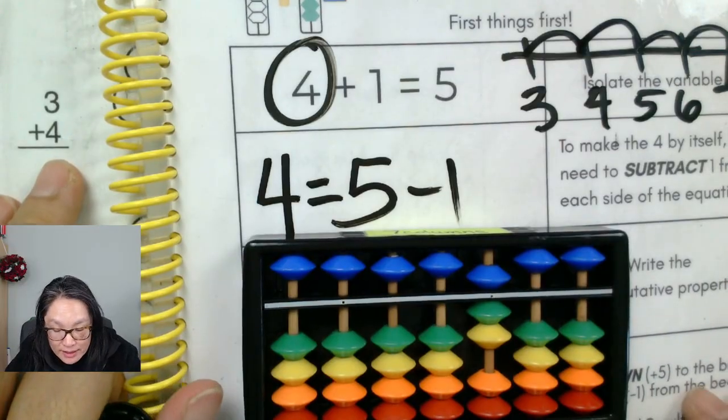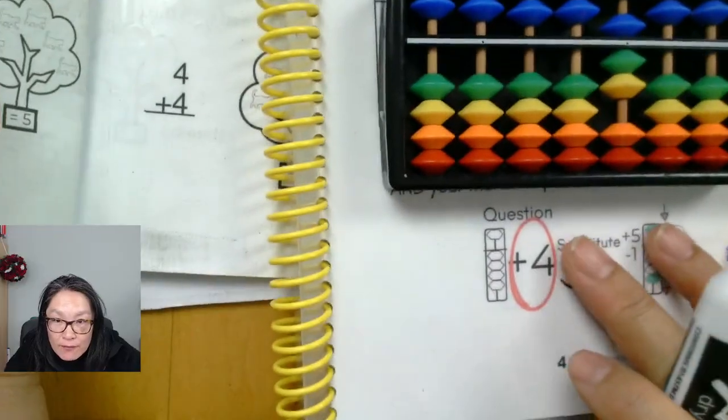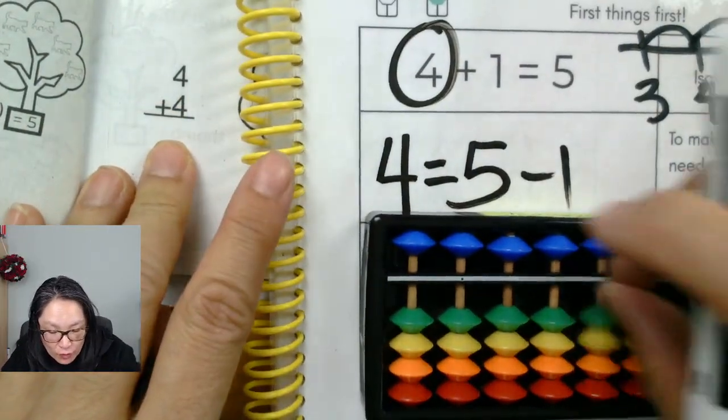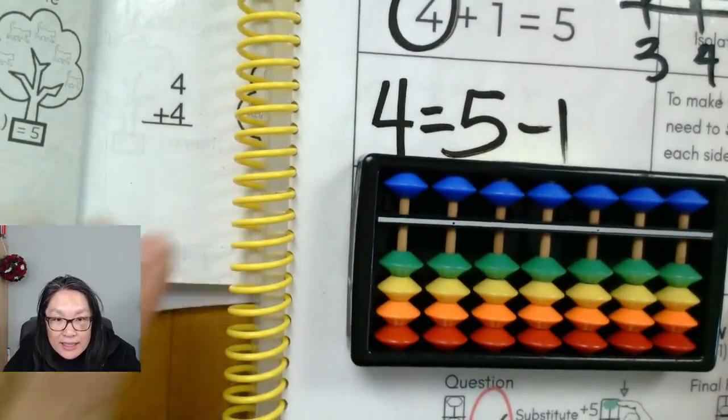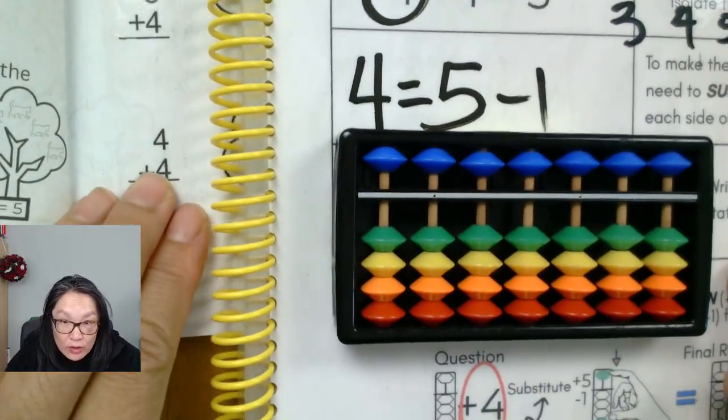How are we doing? Does that make sense? So let's do it again. Instead of memorizing, we've all memorized what 4 plus 4 is. But in Abacus World, we don't need to memorize 4 plus 4. How do we do this?